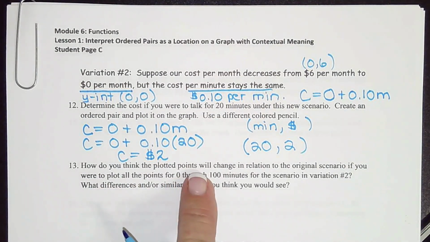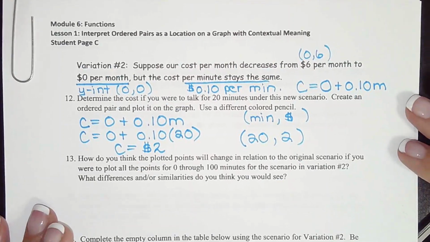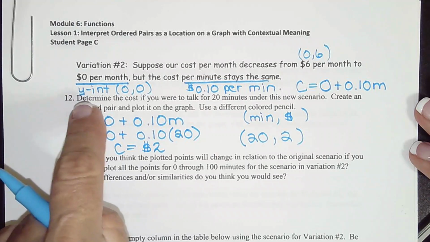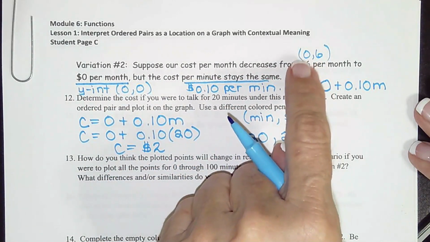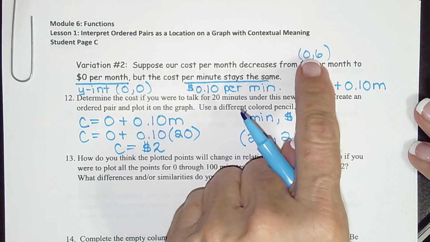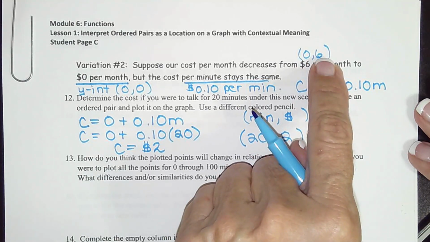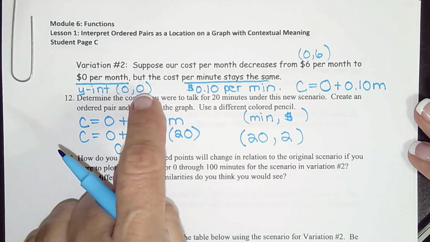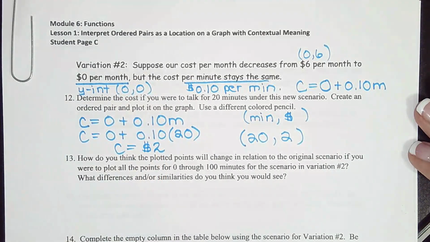How do you think the plotted points will change in relation to the original scenario? So we just talked about the original scenario. We'll have a y-intercept of 0, 6, where in this new scenario, if you talk 0 minutes, the cost will be $0.